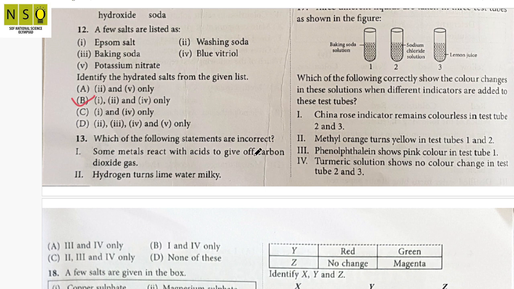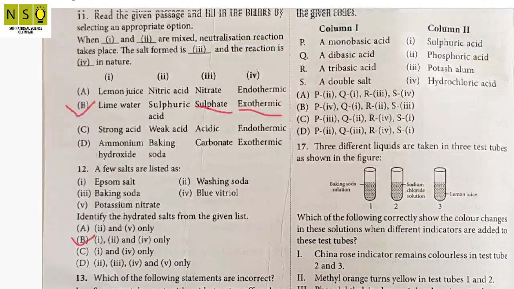They give off what? They give off hydrogen gas. Okay. Now the second option is hydrogen turns lime water milky. We all know that hydrogen does not turn lime water milky. So first two statements are wrong.